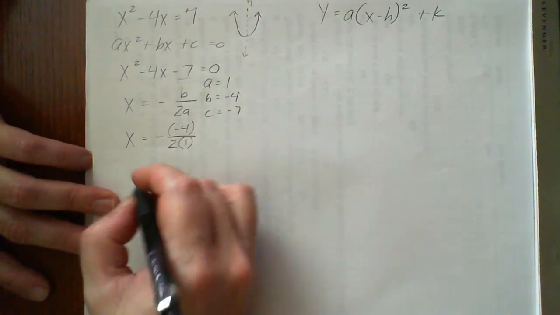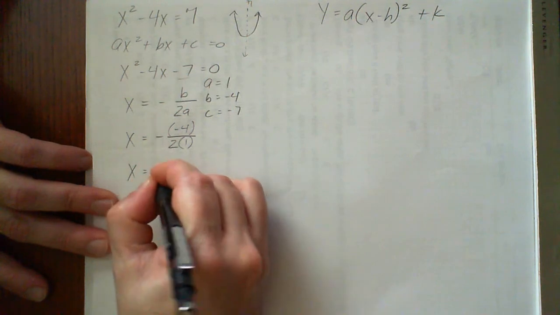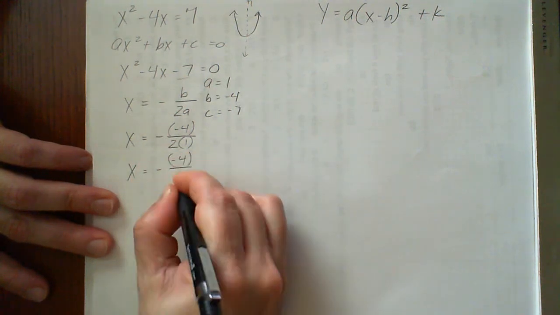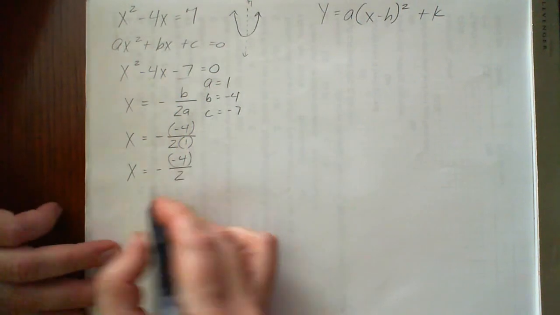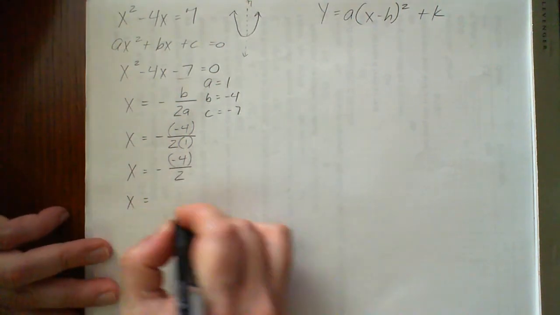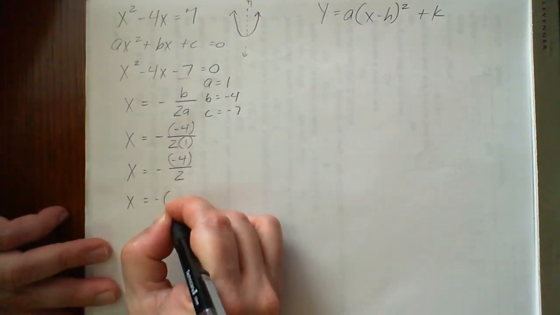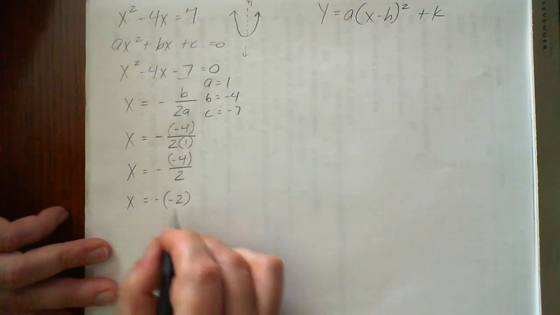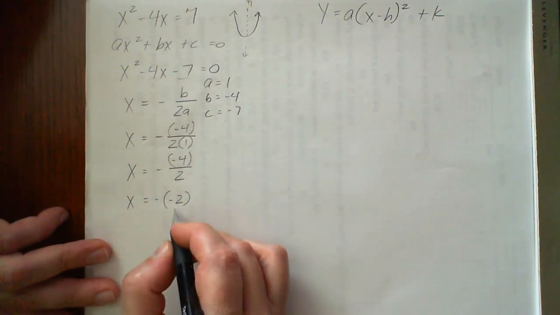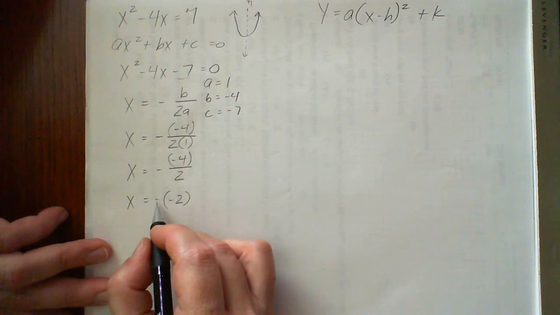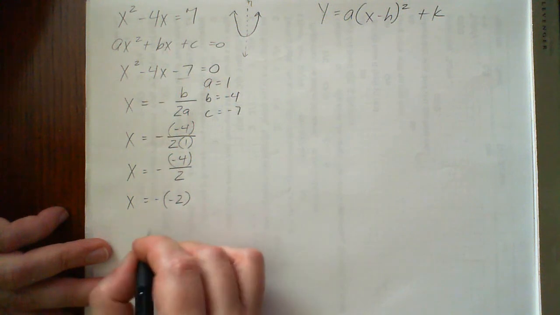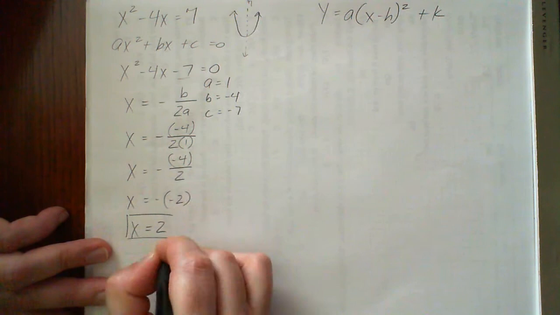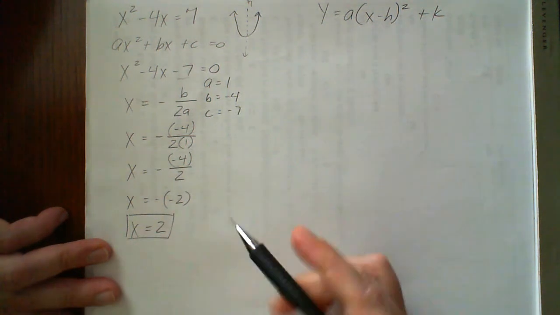Alright. And then continuing, 2 times 1 is 2. Negative 4 divided by 2 is negative 2. But you have a negative 2, which means the opposite of negative 2. Or you could consider it a negative 1 times negative 2. Either way, it's x equals 2. That's our axis of symmetry.